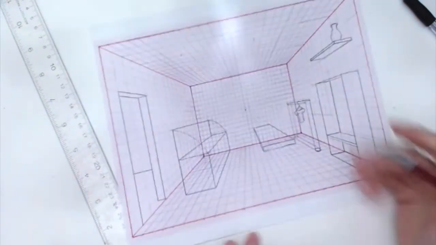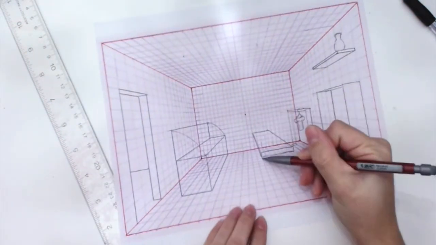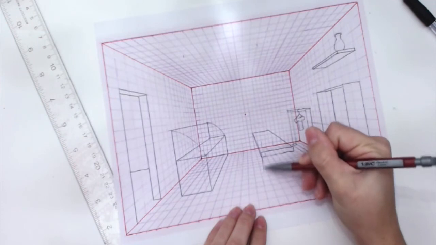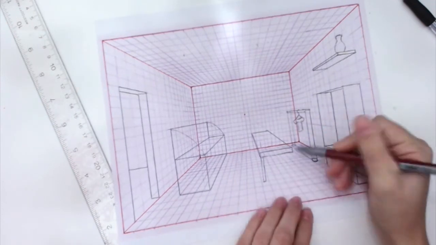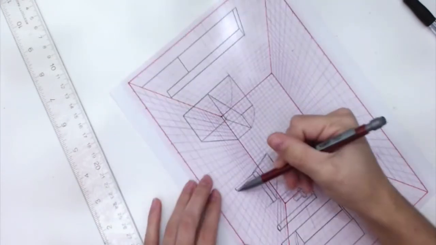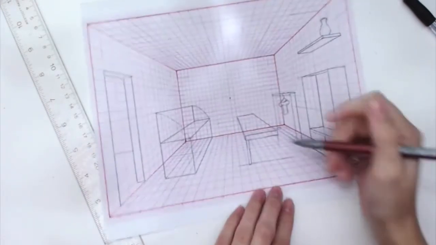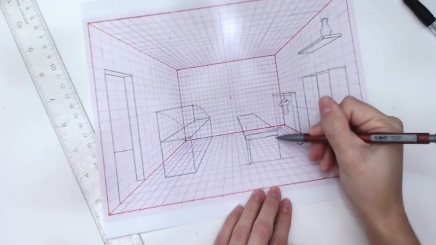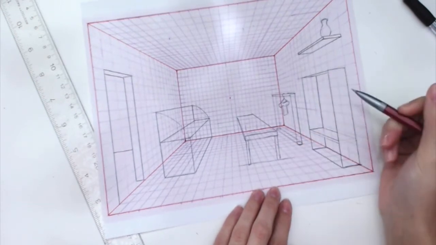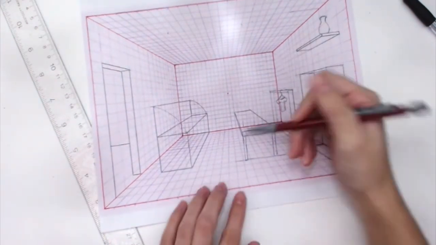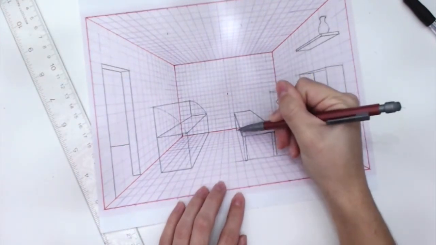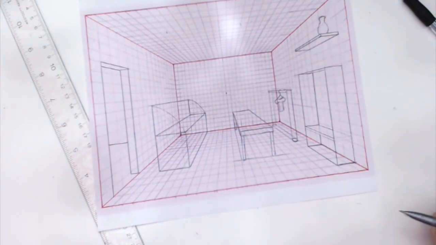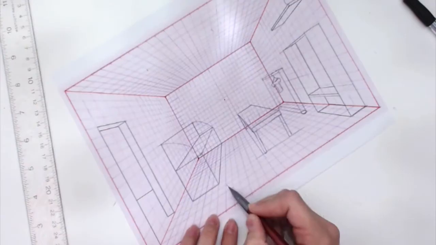Now for the table legs, mark how long you want the table legs to be. Mine are going to come down to about right here. Now the table legs are parallel to the picture plane, so we need to make sure that they are both the same length. You can mark off a transversal where you want them to go. And the table legs are on the back, just like with the clothing rack. It has to line up on the same orthogonal line. So it's a long table going all the way to the back wall.